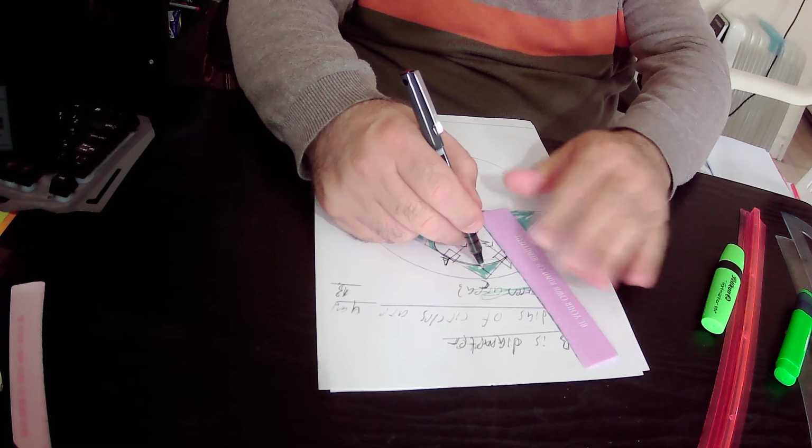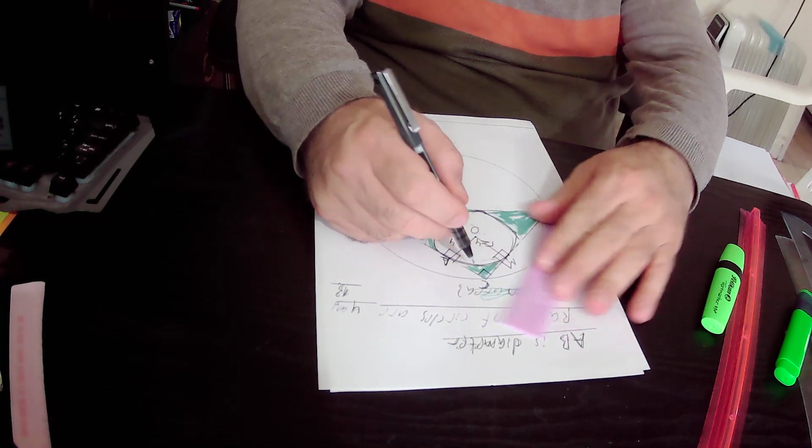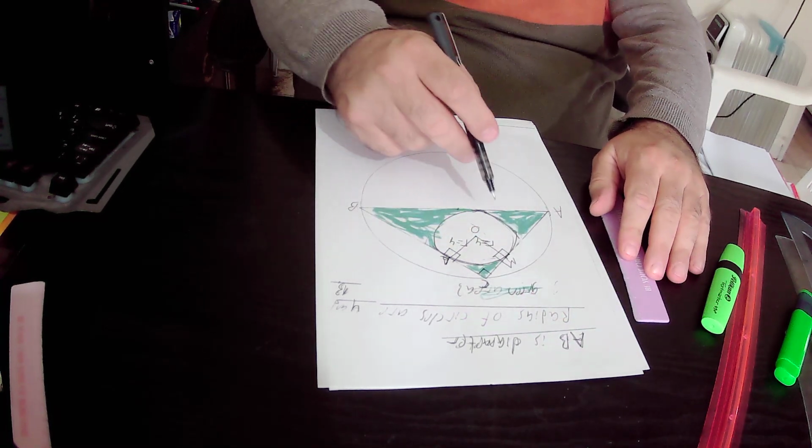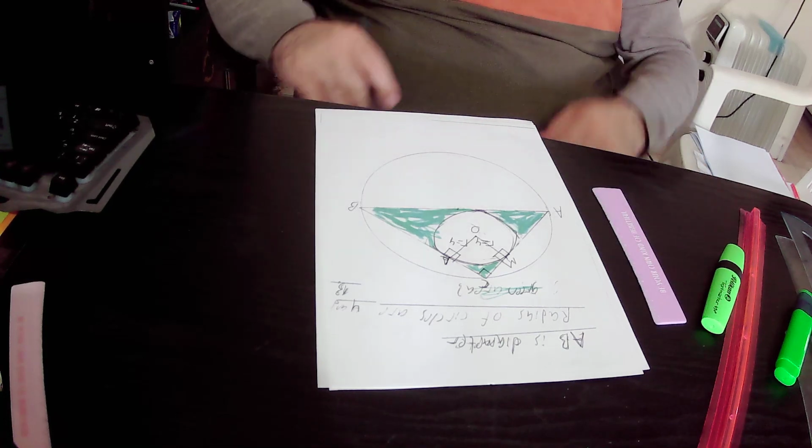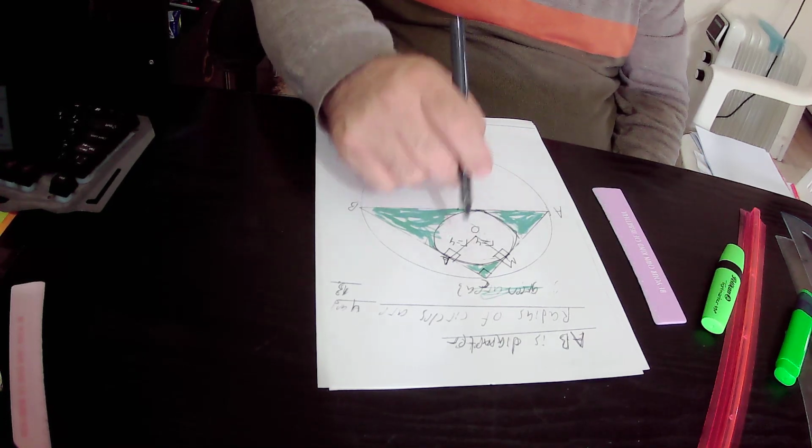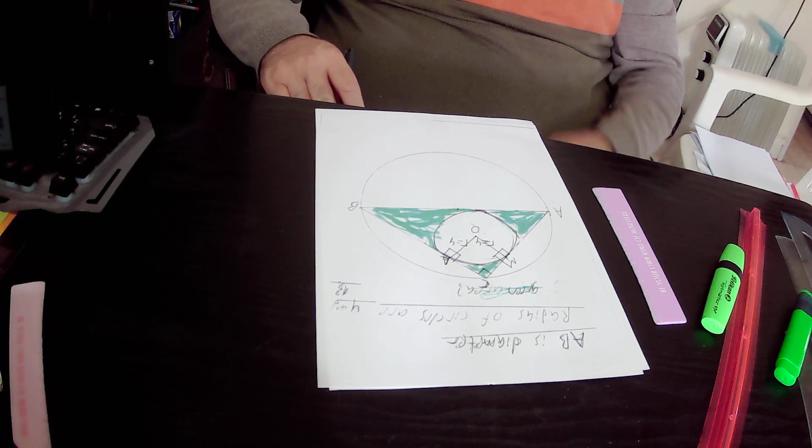So here actually in quadrilateral OMCL we have 1, 2, 3 right angles. So write it down.